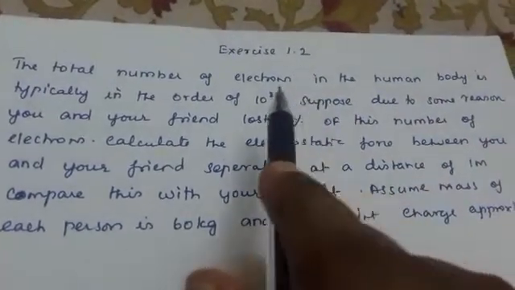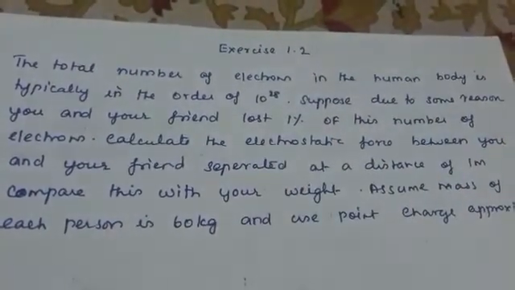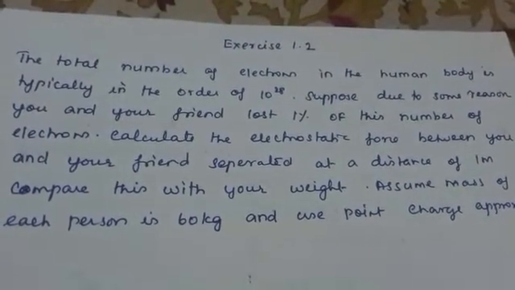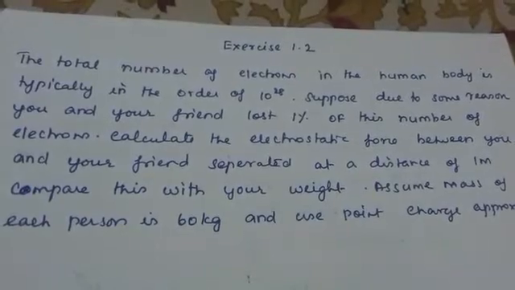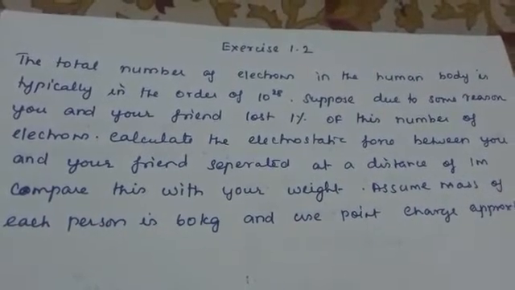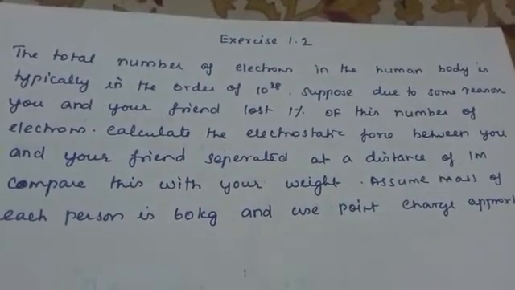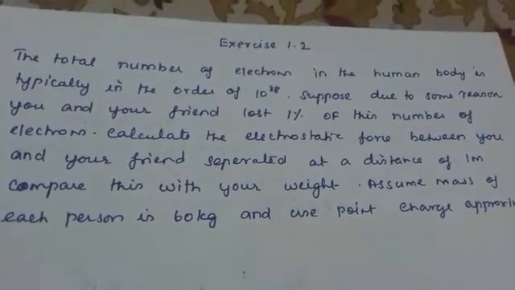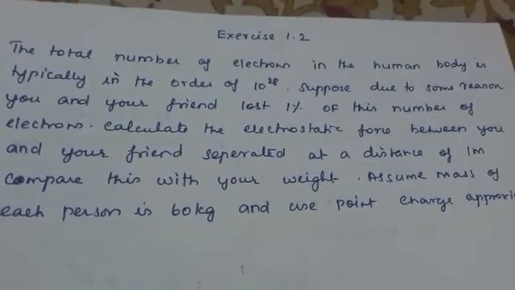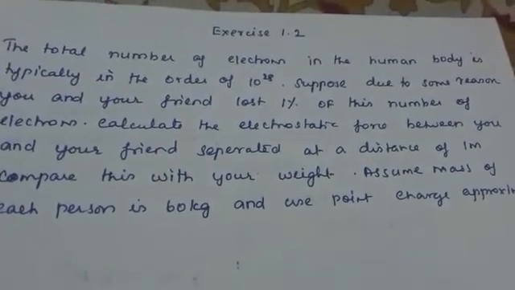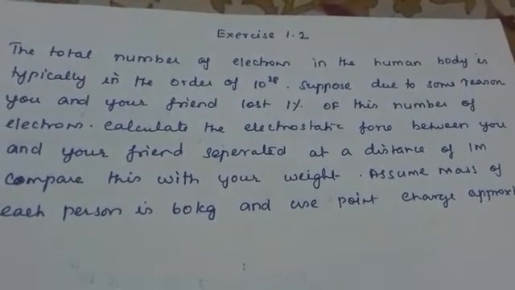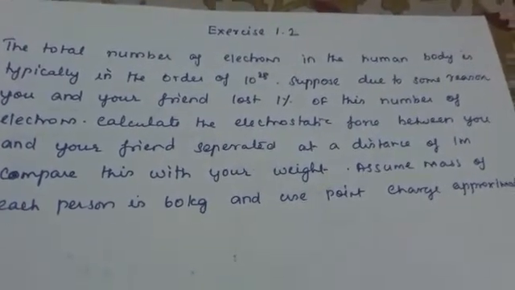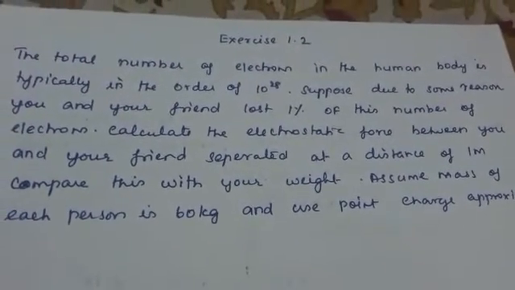Now here, what is given is the total number of electrons in a human body. You and your friend, two persons, each lose 1% of the number of electrons. So in 10 raised to 28, 1% is lost. Now you and your friend are separated at a distance of 1 meter. What is the electrostatic force between you and your friend? This is the first part of the question.